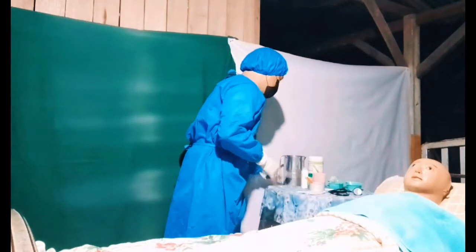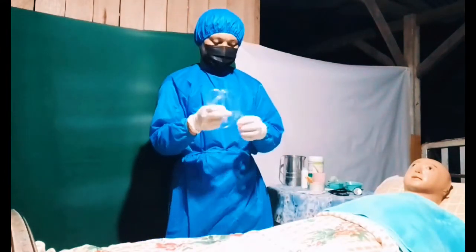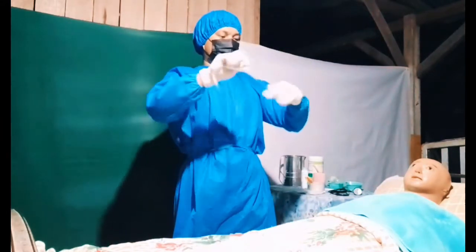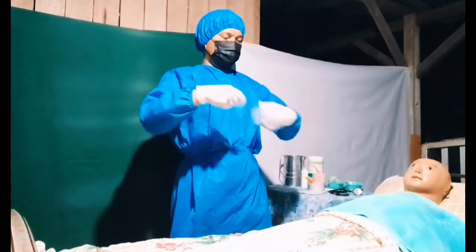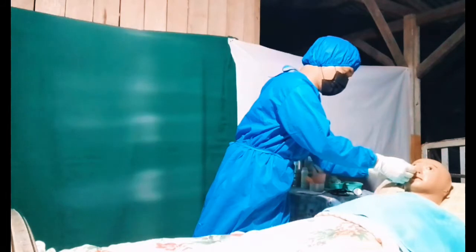We have the NGT tube. Measure from nose to ear and from ear to the stomach.